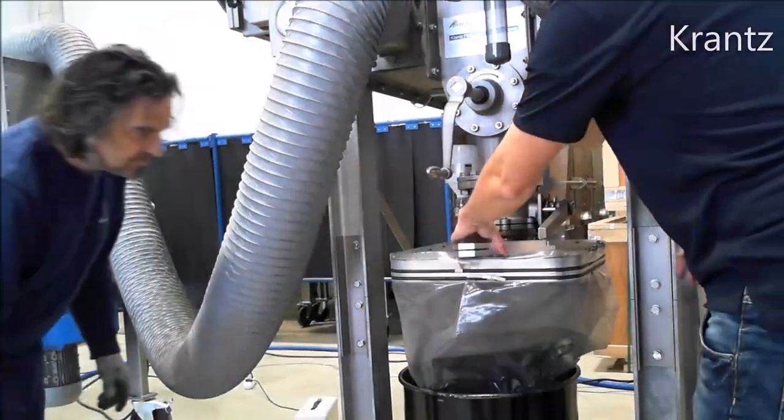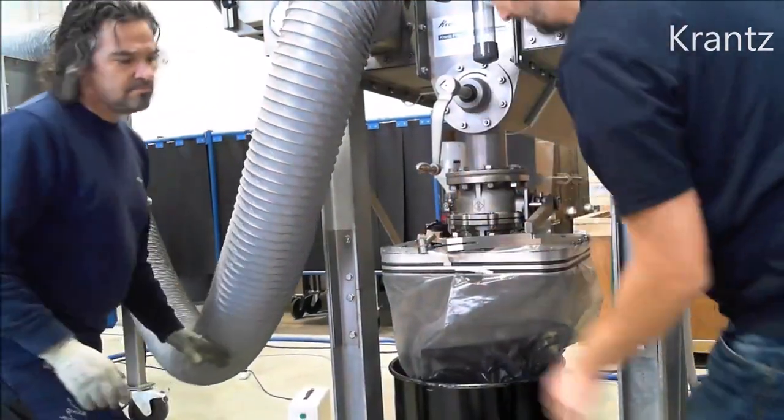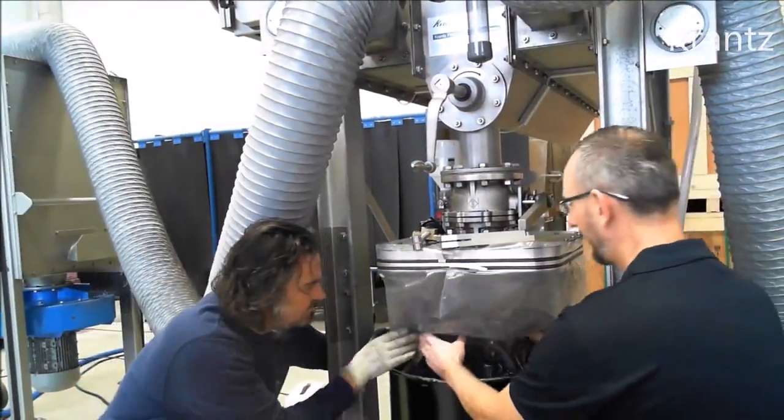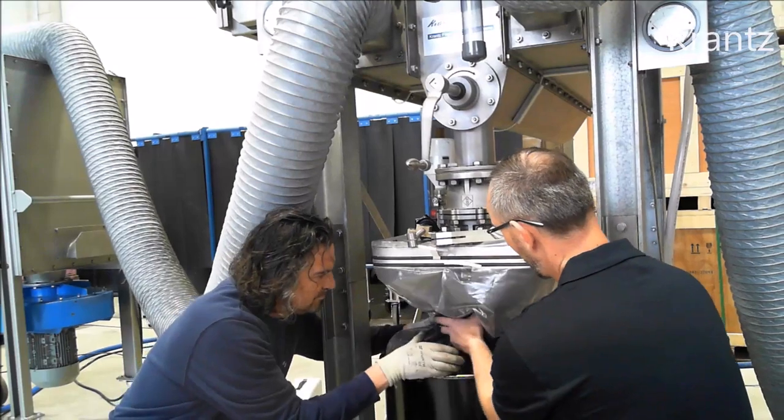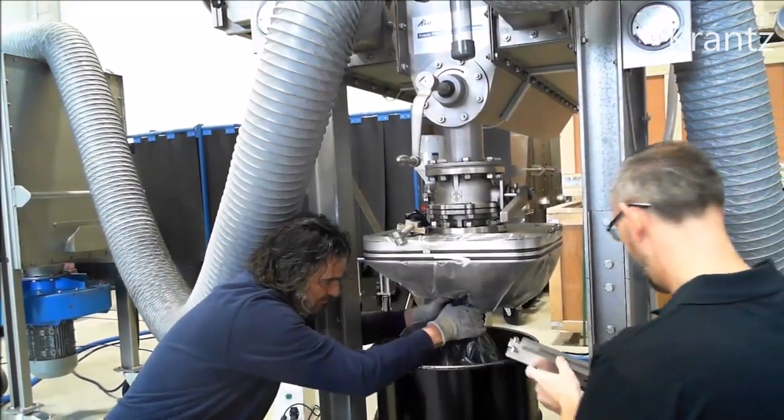First of all, we have to clamp the bag. So therefore, we press together the bag. Then we use the clamping device.